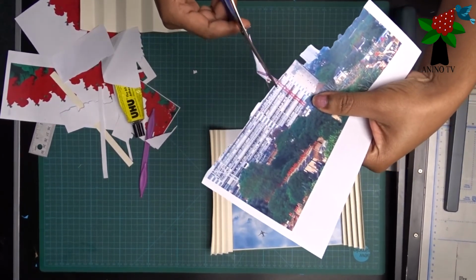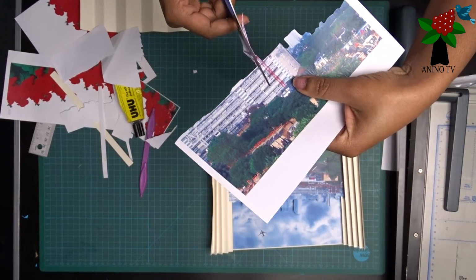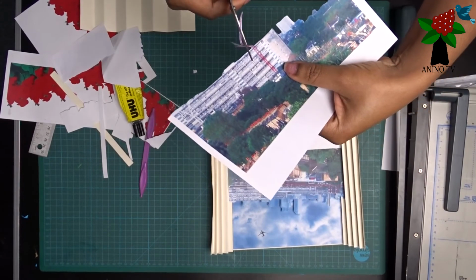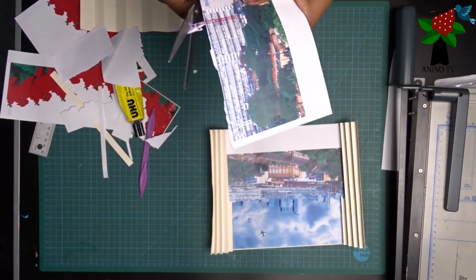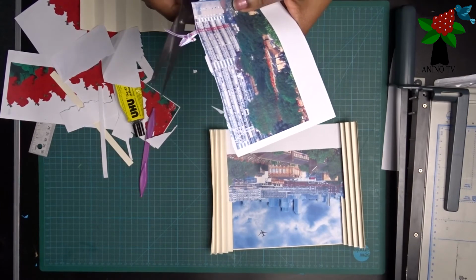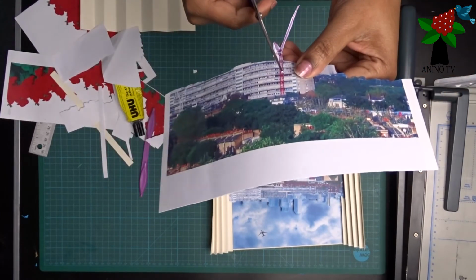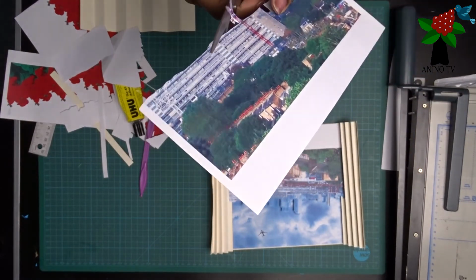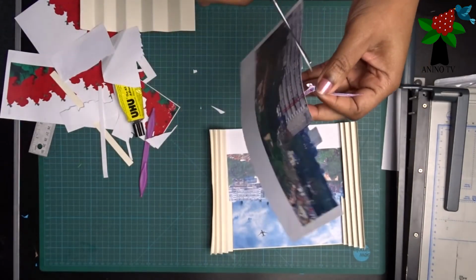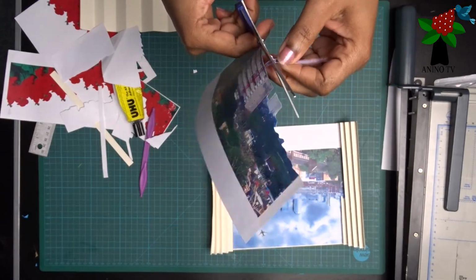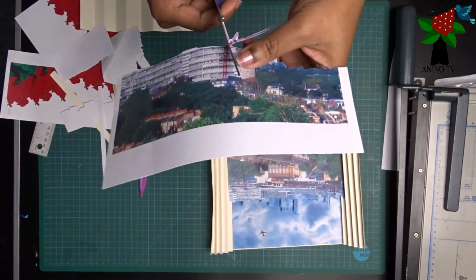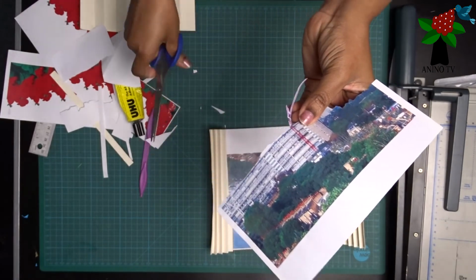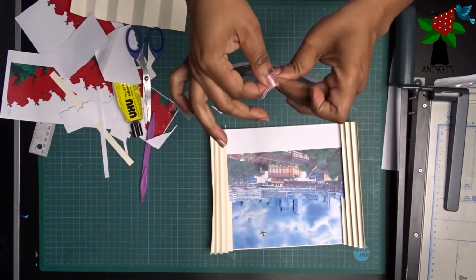So I just trim. Go in here, trim. And this tiny one here is going to go in there and do the trimming. So here we have it. Have to be careful.